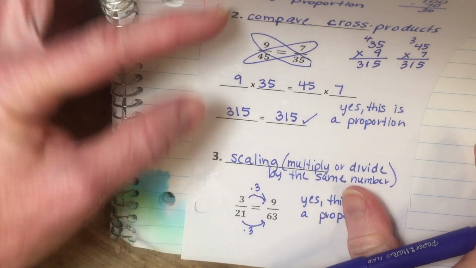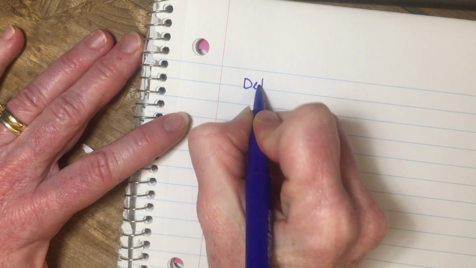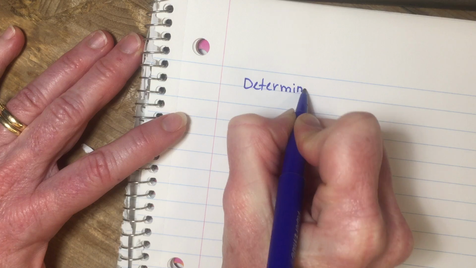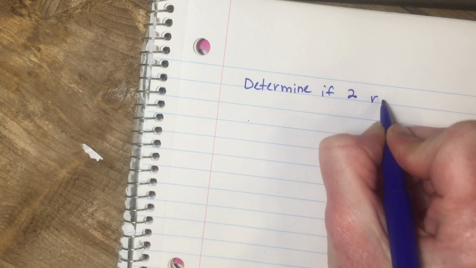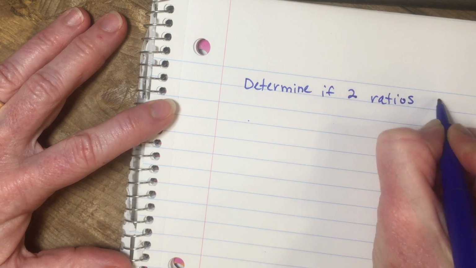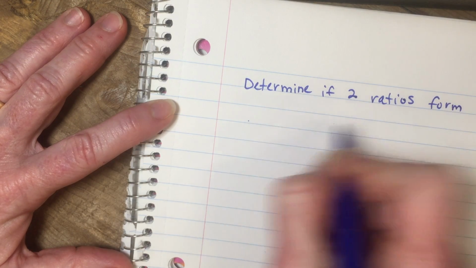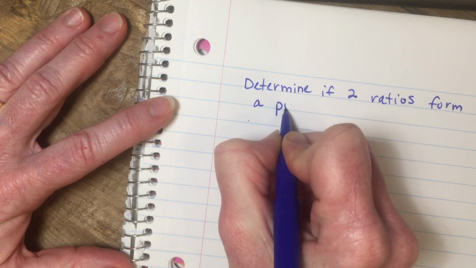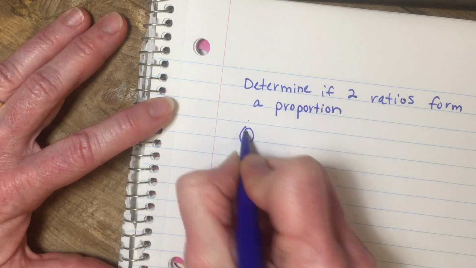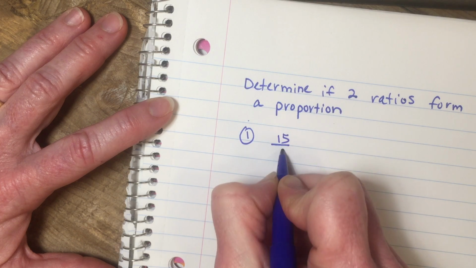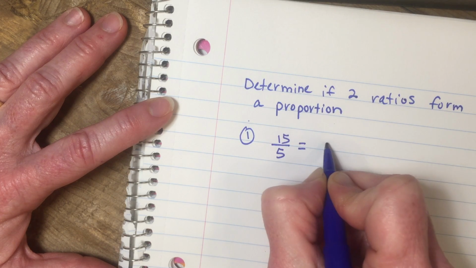All right, so let's look and see how you might be questioned about that. So you might see a question like, determine if two ratios form a proportion. So you might start off with something like 15 over 5 and 3 over 1.